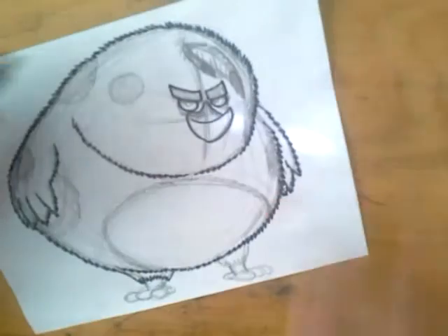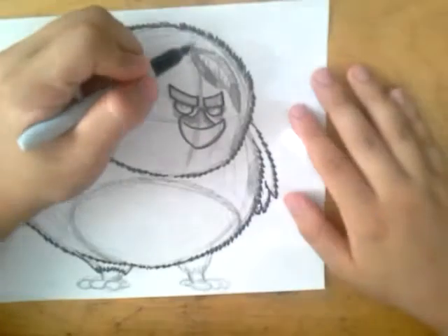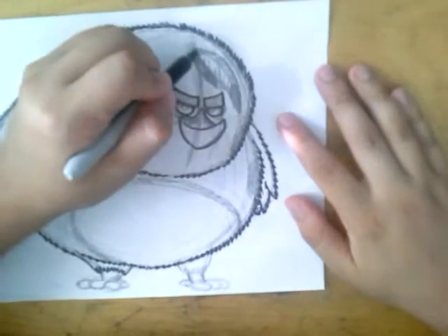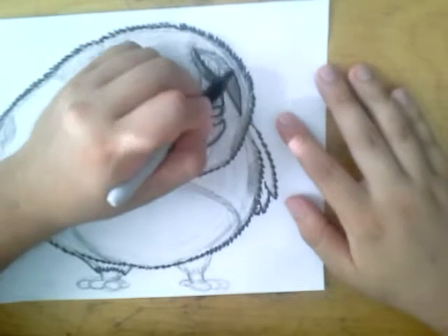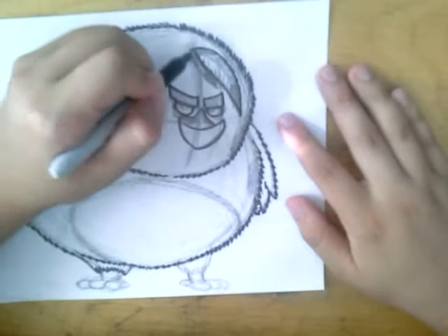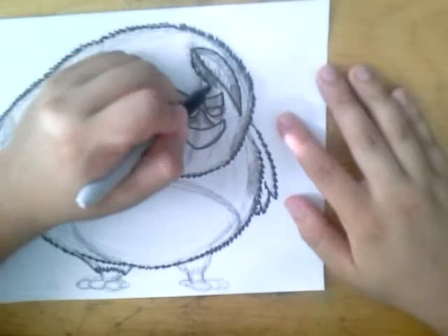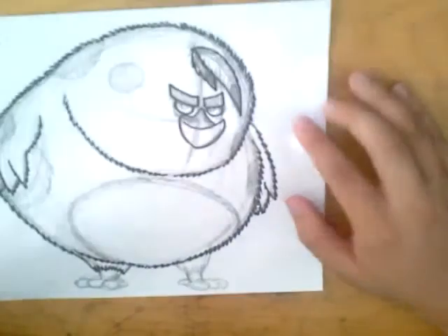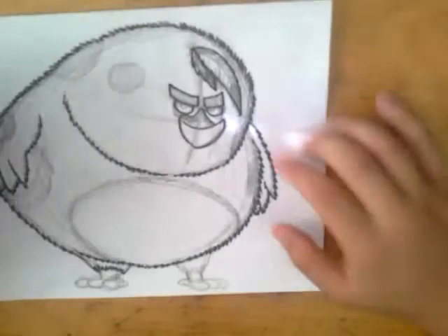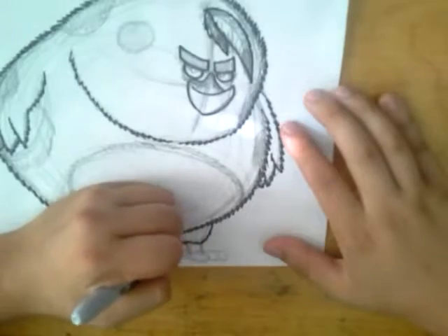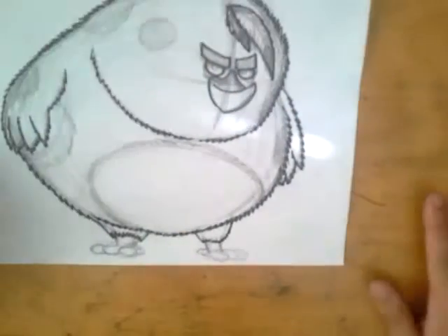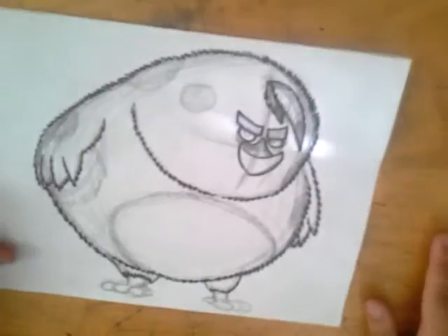If you wanted to, you could also use the thin tip Sharpie to do the eyes with. Okay, move it down some.